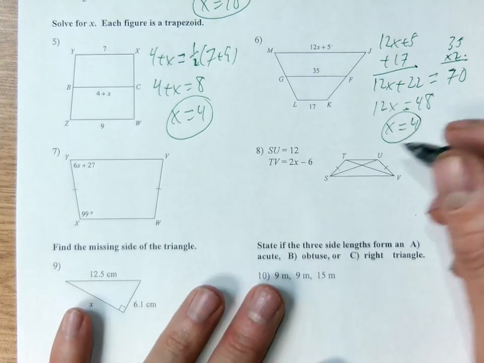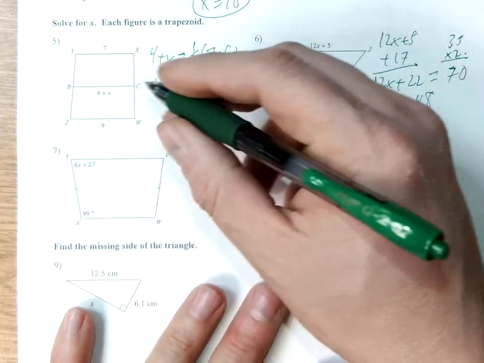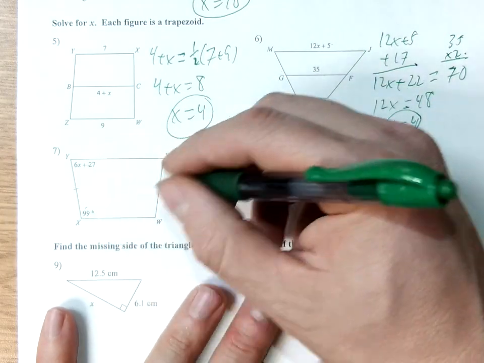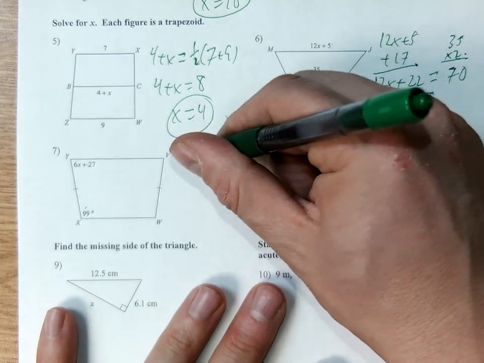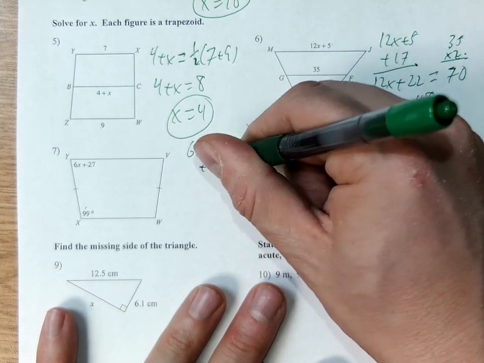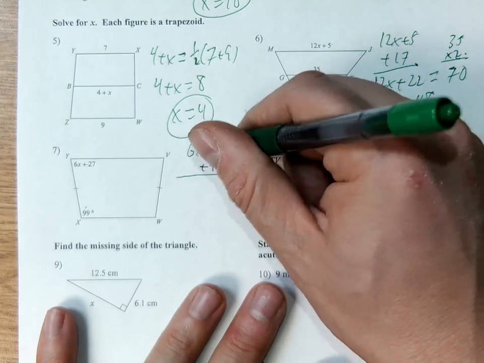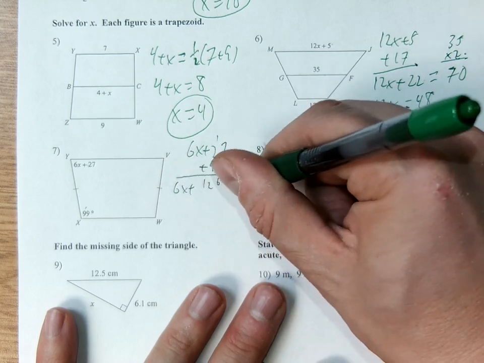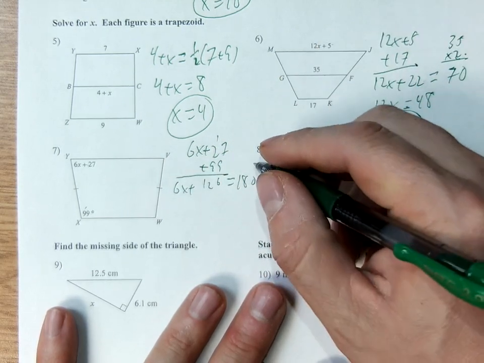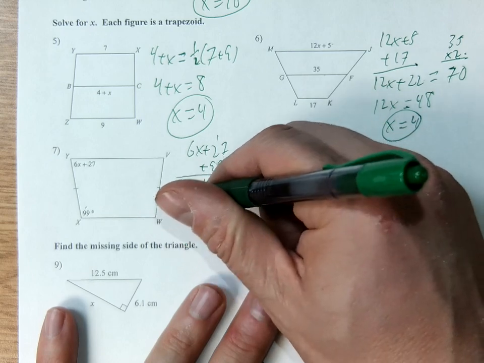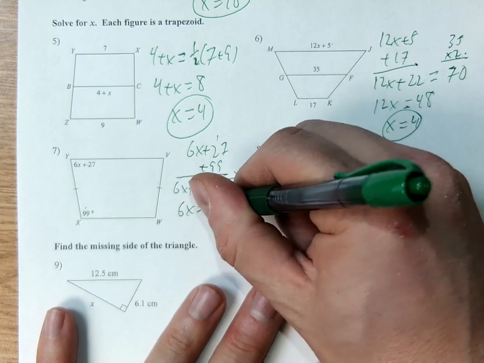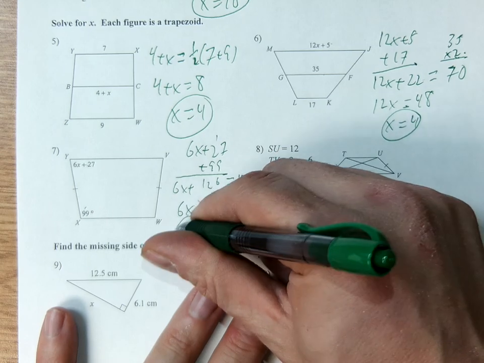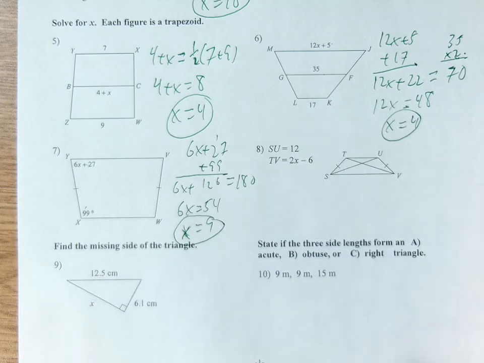Alright, next thing, trapezoids. These two angles are supplementary because they are same side interior, consecutive interior. So I'll take 6x plus 27, I'll add in the 99, I'll get 6x plus 126, it'll equal 180. 126 from 180 is 54. X is 8, 9. Sorry, I said 8. That'd be 9.